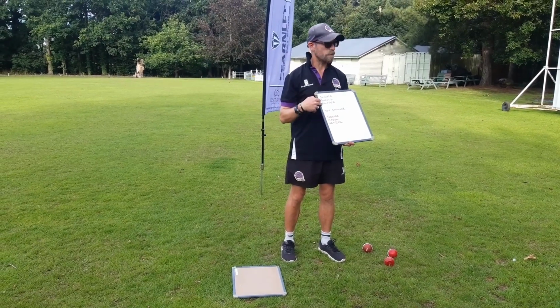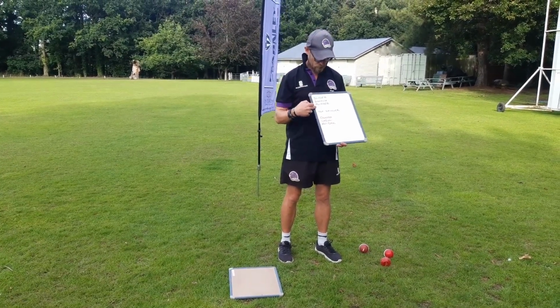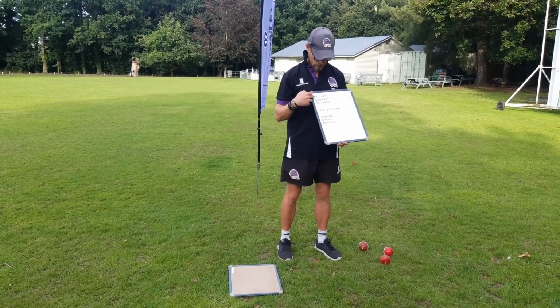So we're going to talk about wrist spin first. These are my 3 wrist spin variations. Top spinner is the one that's shared. So, slider first.